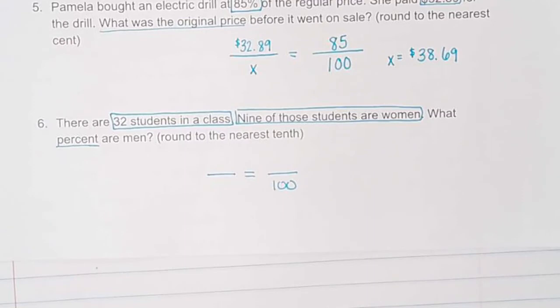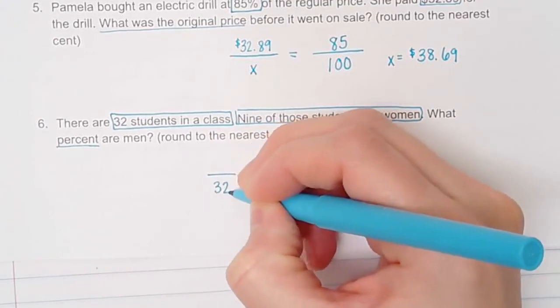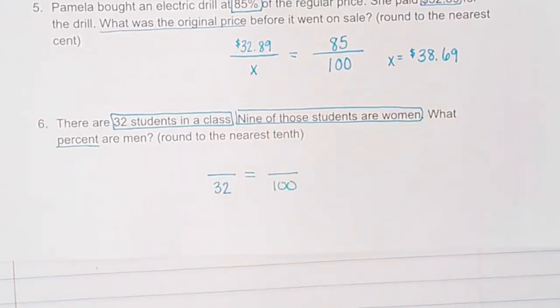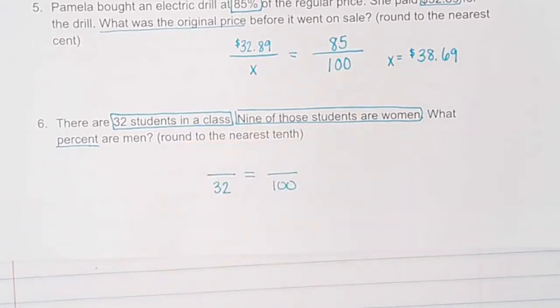First of all, it says there's 32 people in the class. That would be my total amount of students. So it has to go on the bottom because it is my whole. It is my total number of students in that class. I'm just missing the part. I've got to figure out what the part is right here. So then it goes on to say 9 of those students are women. So a lot of people would come right up here and they'd put a 9 right there.